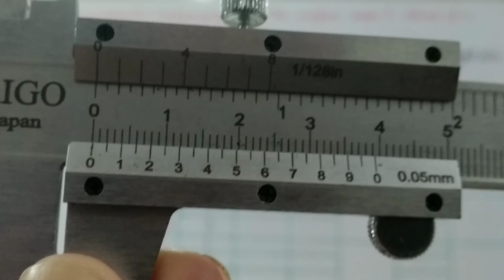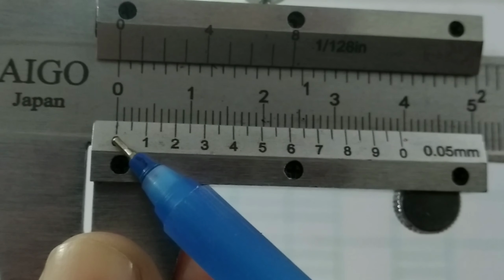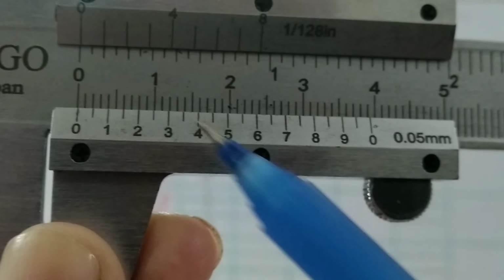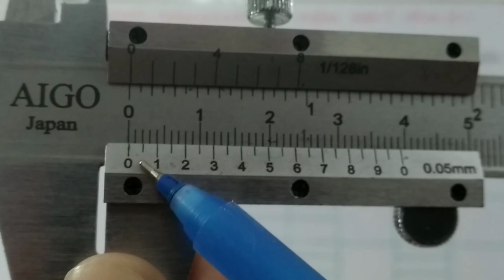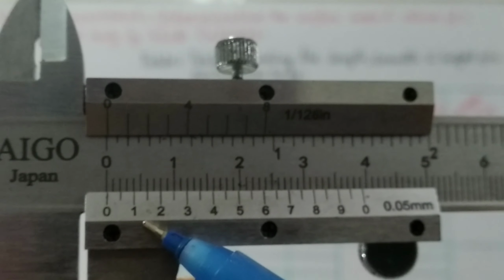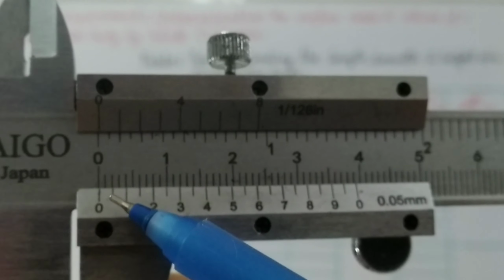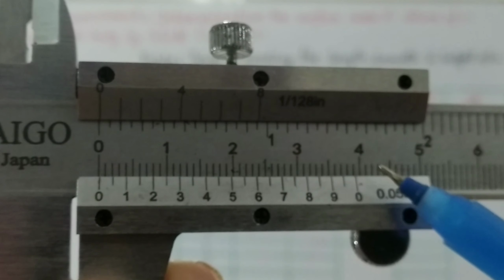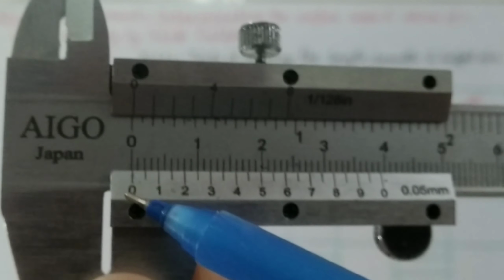Here you can see that they numbered the vernier scale from 0 to 10. But if you see it carefully, you can see that between 0 and 1 there is a line, a division also. That means the number of divisions of the vernier scale which is in my hand is actually 20.